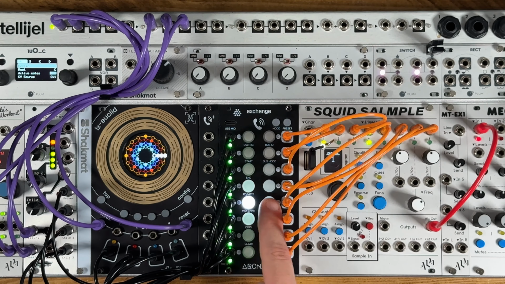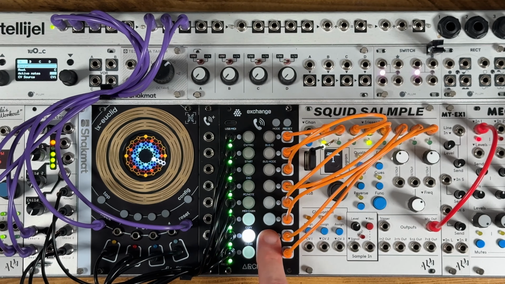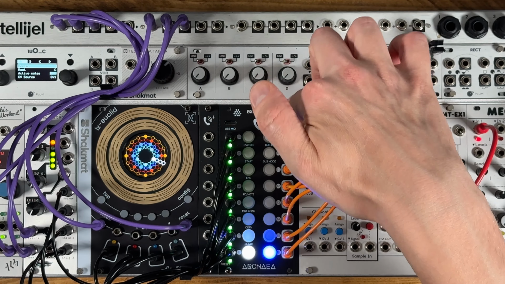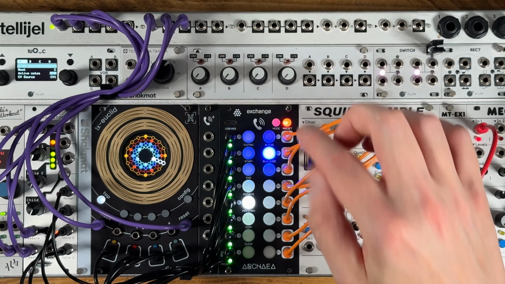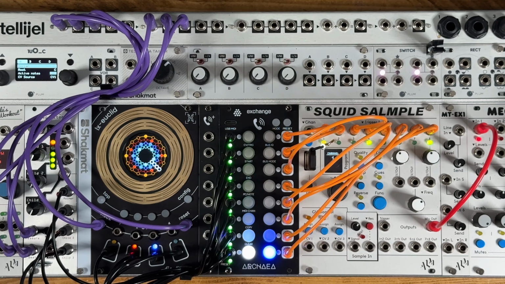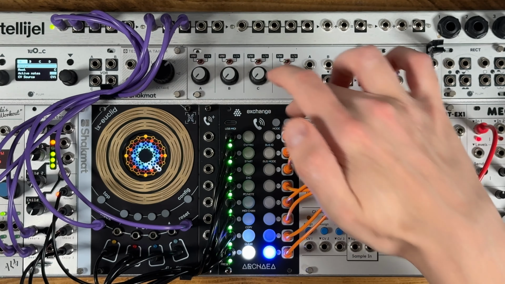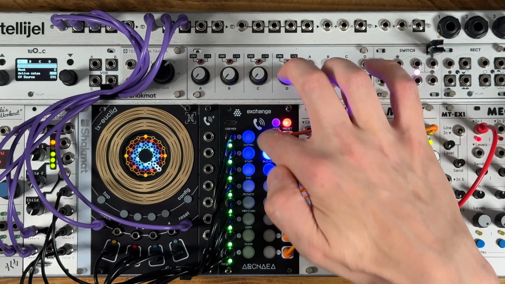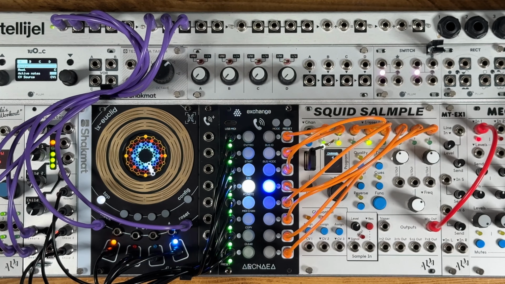And then let's bring in all 8 parts and save that as preset 2. So just press and hold button 2. Now we can toggle between them by pressing preset, and then that's preset 1.